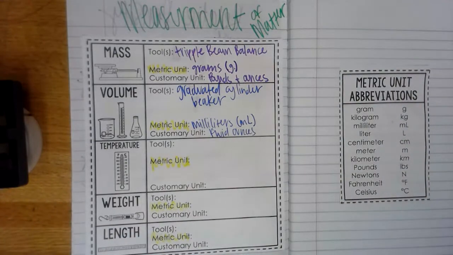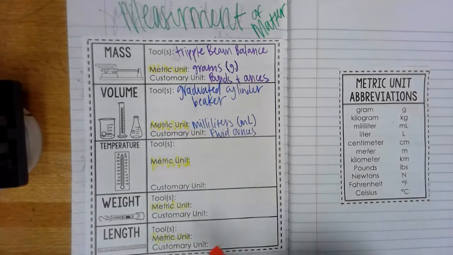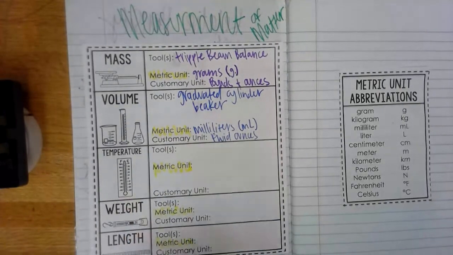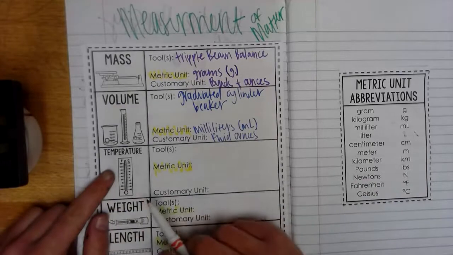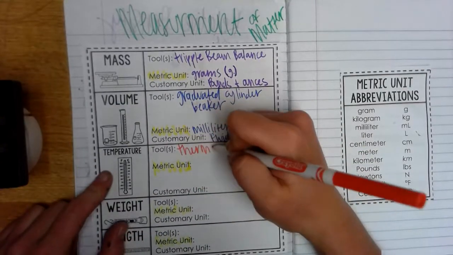Okay, and our next physical property that we measure would be temperature. That's going to be measuring the thermal energy or how hot something is. The tool that we use is going to be our thermometer.